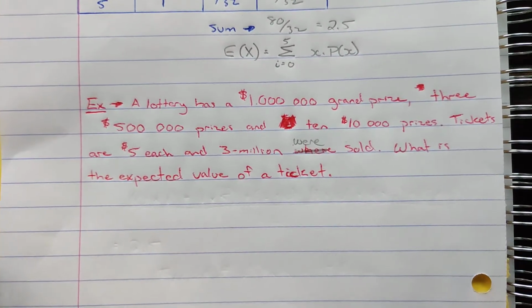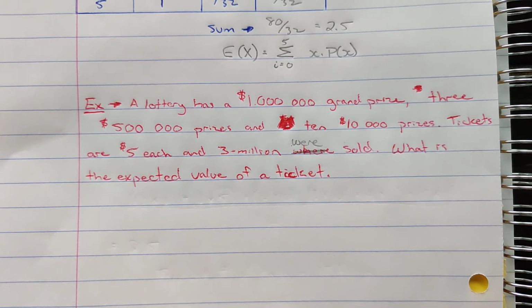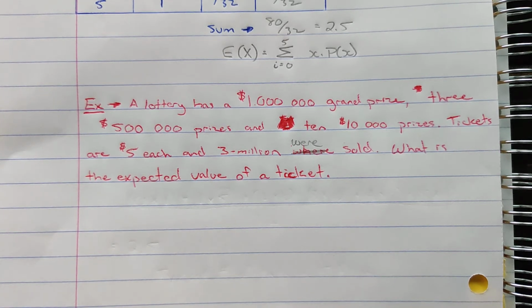Now, similar type of question here. We have a lottery that has a $1 million grand prize, 3 $500,000 prizes, and 10 $10,000 prizes. Tickets are $5 each, and 3 million were sold. There was a spelling mistake there. Notice the correction. What is the expected value of a ticket?